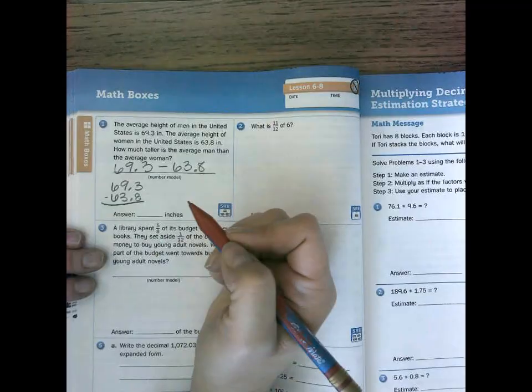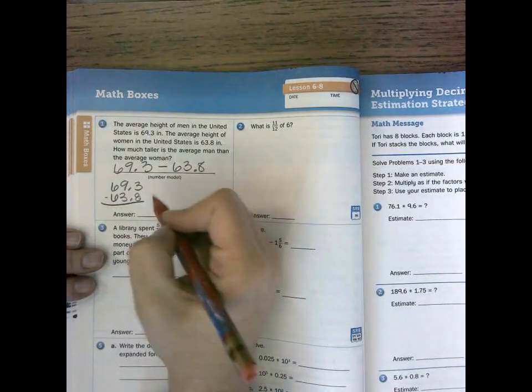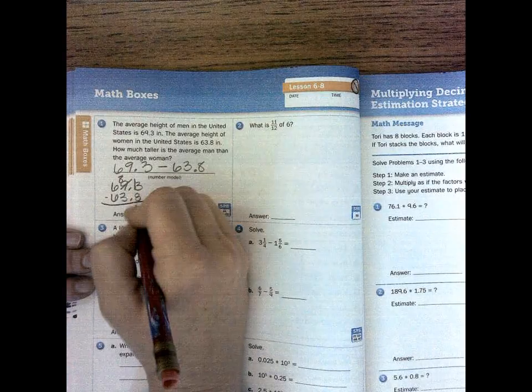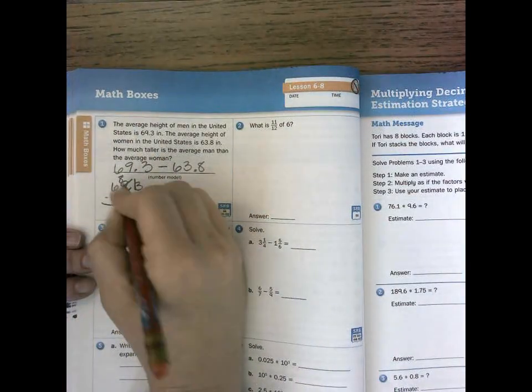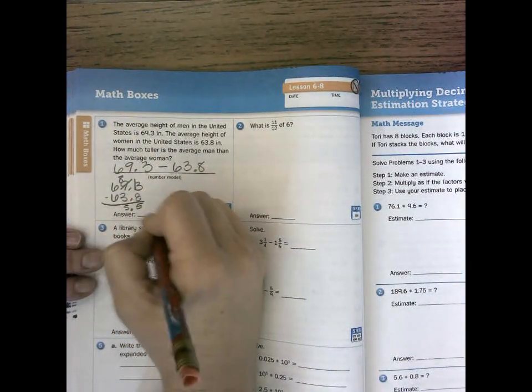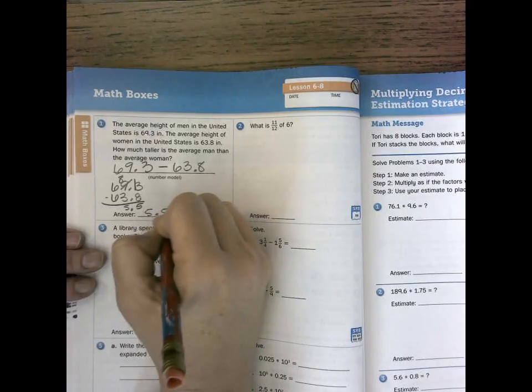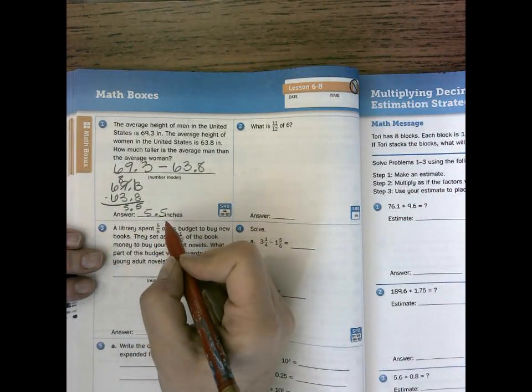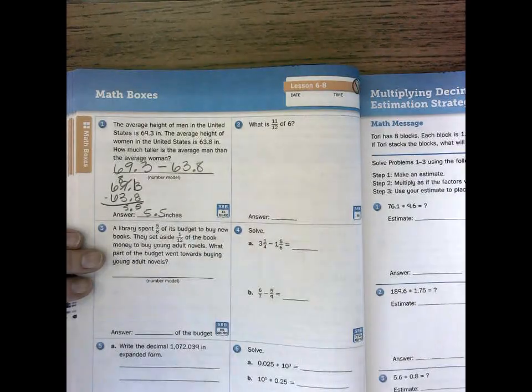So we would subtract by lining up our place values and the decimals, regrouping when necessary, and we would bring down the decimal. So the average man is about 5 and 5/10 inches taller than the average woman, or about 5.5 inches taller.